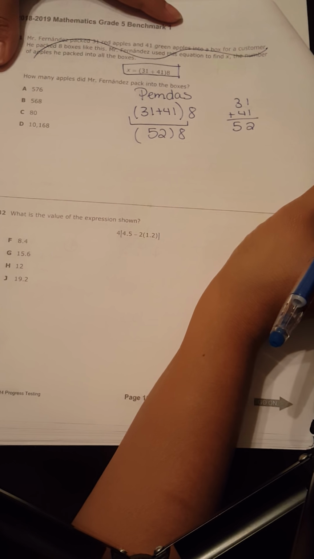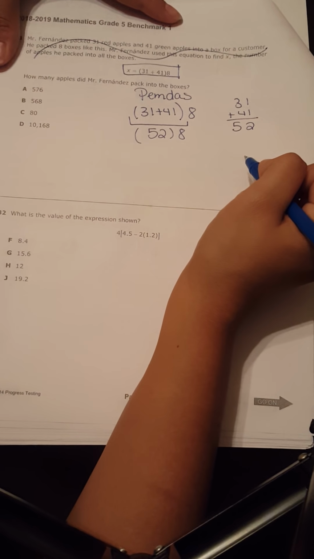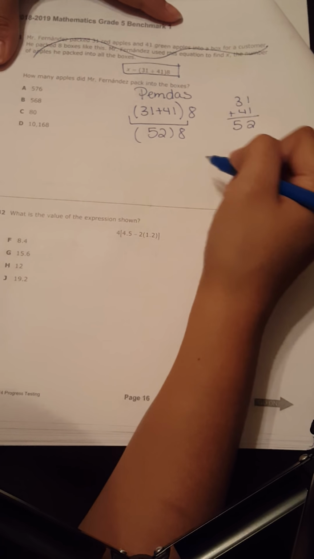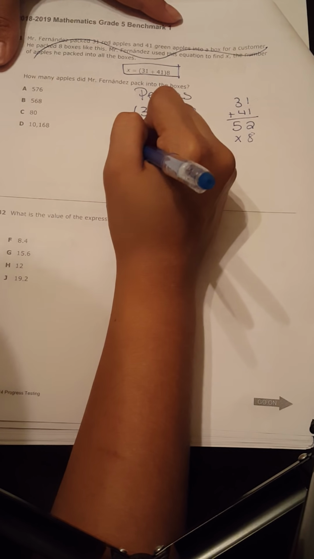Parentheses first, right here. 31 plus 41. 52 in parentheses, 8. We are not done with parentheses. What do we know about a number next to parentheses without anything in between? A number next to parentheses without anything in between means multiplication. So I'm going to multiply the 52 times 8, which is my next step.